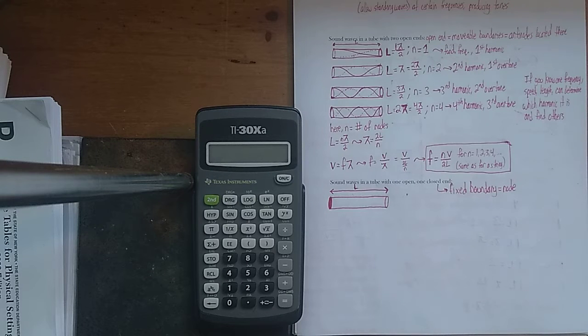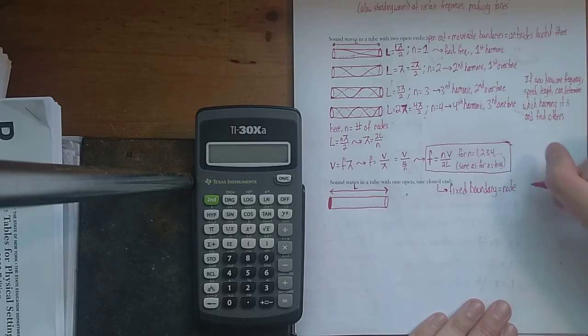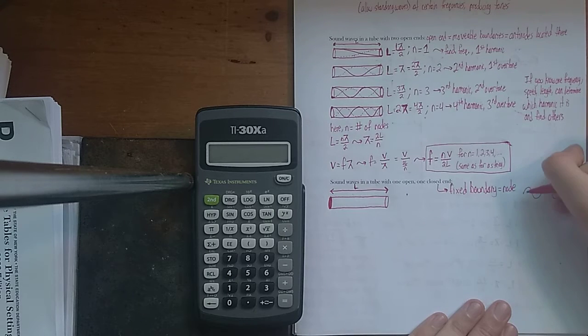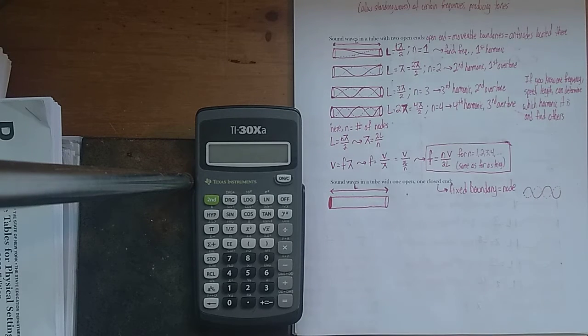Now think about what section of a standing wave would give us a length that consists of a node at one end and an antinode at the other end. Just to refresh everyone's memory, standing waves look something like this, or at least they oscillate between these two positions. Actually, let's take a step back.